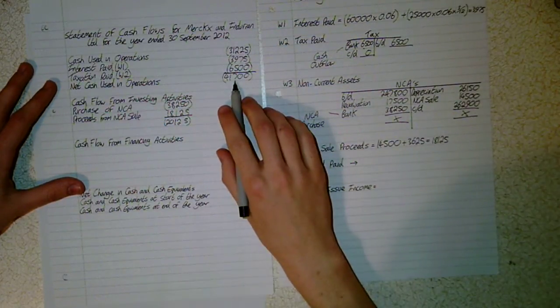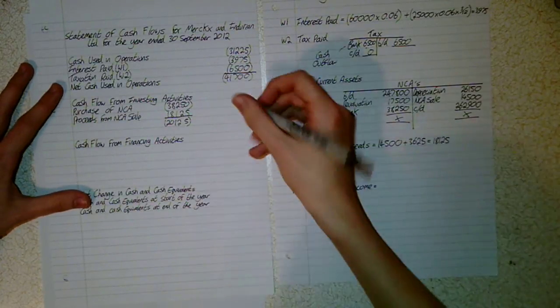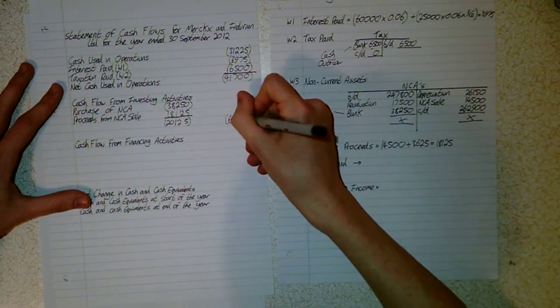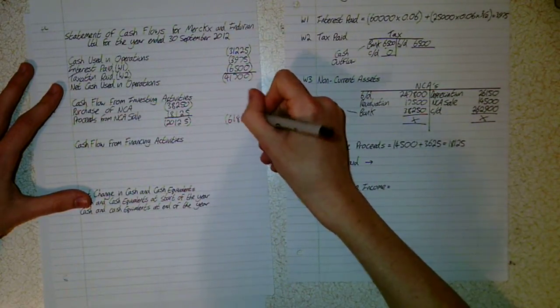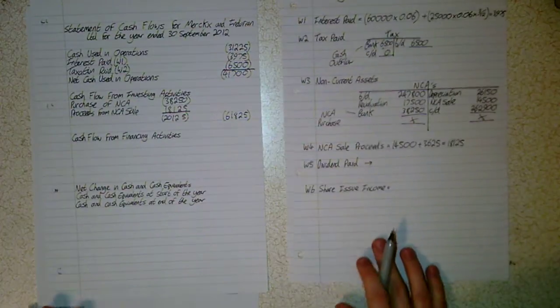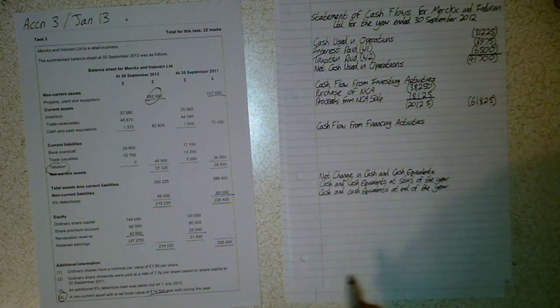20,125. So if I do negative net cash used in operations minus this investing activities figure, I'm going to get a figure of 61,825 negative. So that's the total so far that we've got. So next point I need to go on to is the dividend that we've paid.